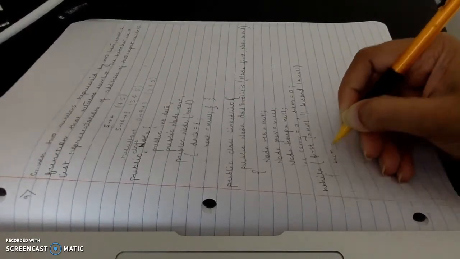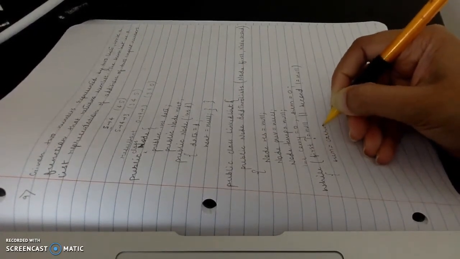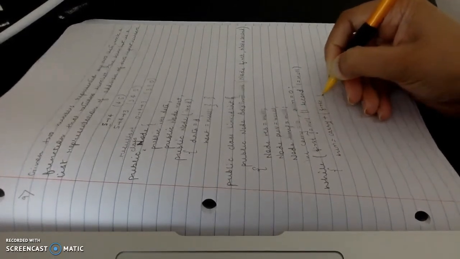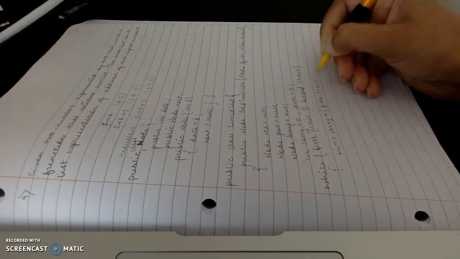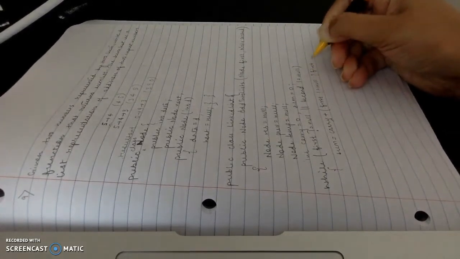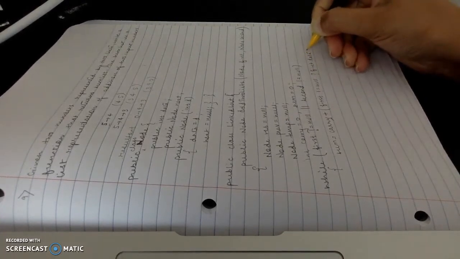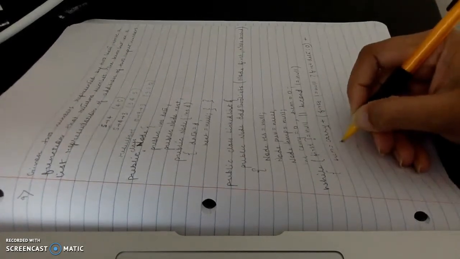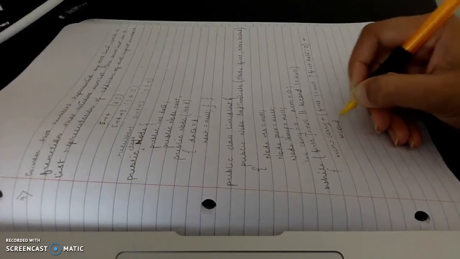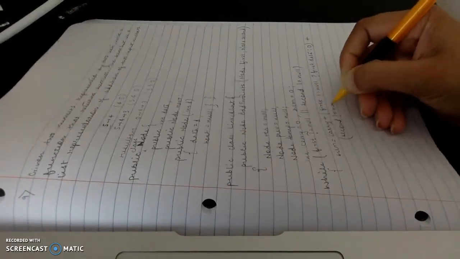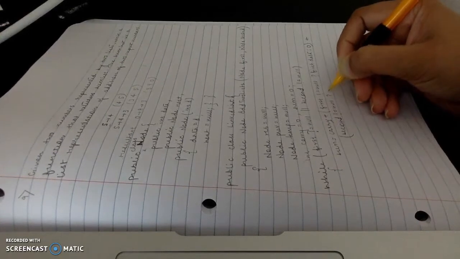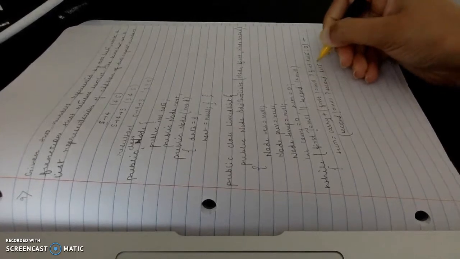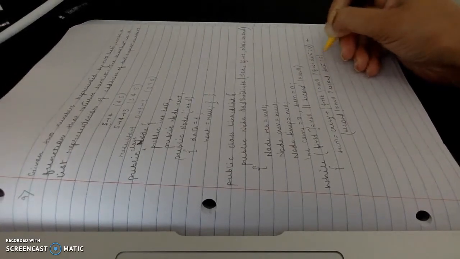So sum will be equal to carry plus, if first is not equal to null, then we'll have first dot data, otherwise 0. Okay, and plus, if second is not equal to null, then we'll have second dot data, otherwise 0.